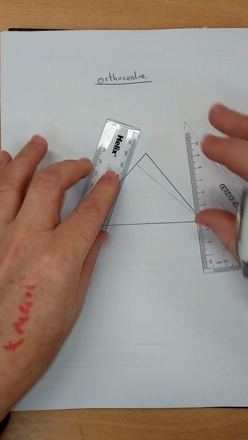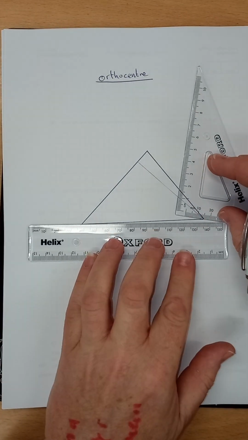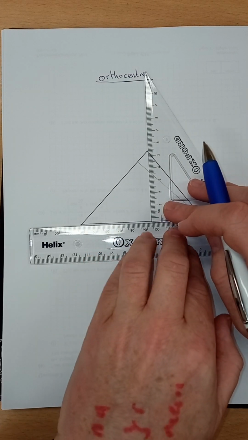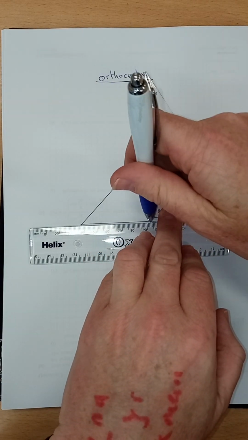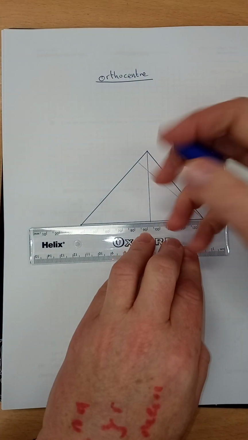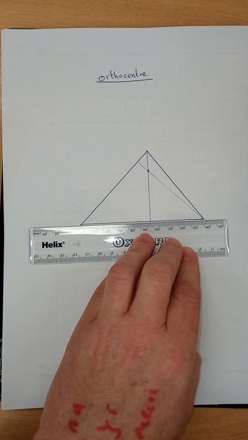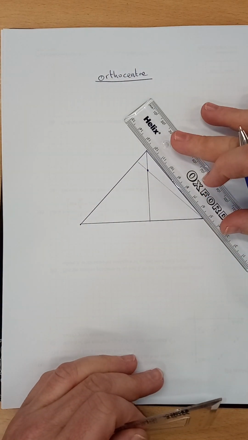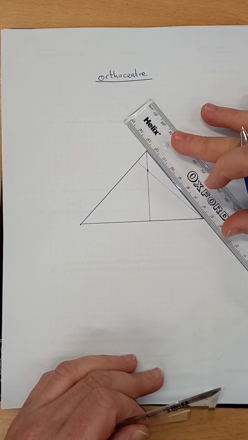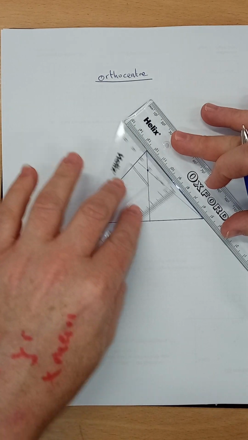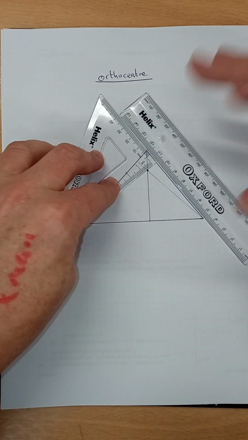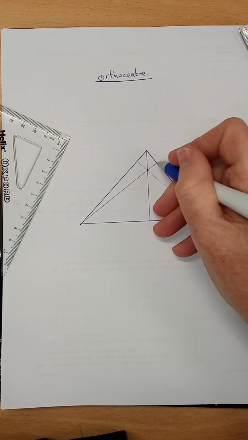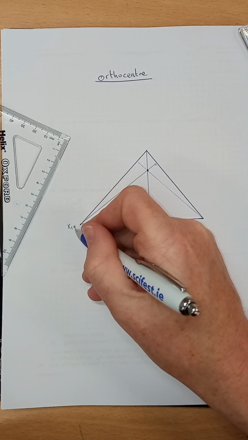And do the same thing somewhere else so that the right angles, and there you have it. There's the orthocenter. If you don't believe me, you can do it on the third side, and you'll see that it lines up just along. So there's the orthocenter.